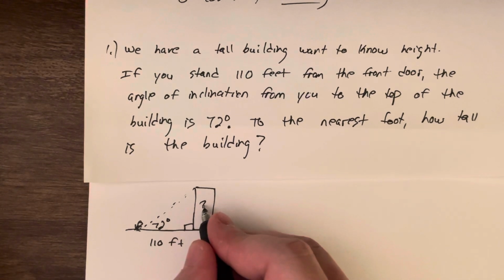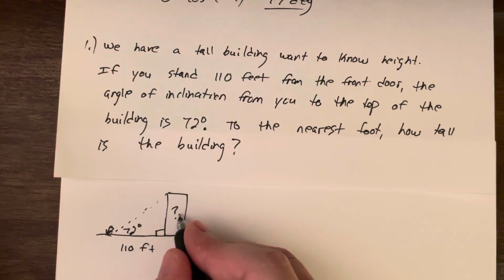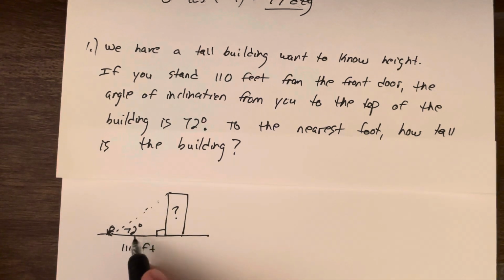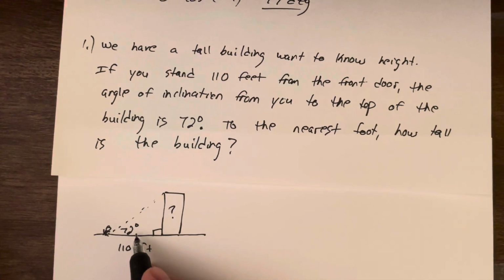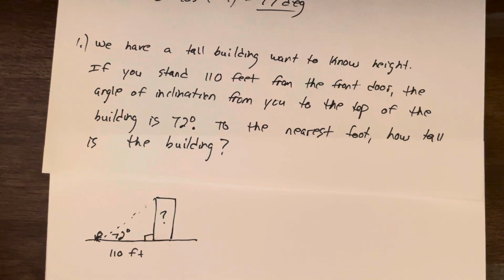Well, let me point out first what we cannot do. What we cannot do is use the Pythagorean theorem here. People go 72 squared plus 110 squared, and they do all kinds of things like that. That's nonsense, everybody. The Pythagorean theorem is about the three side lengths. It has nothing to do with what the angle measurement is. I mean, the angle measurement is connected through the side lengths, but that is not a part of the Pythagorean theorem equation.